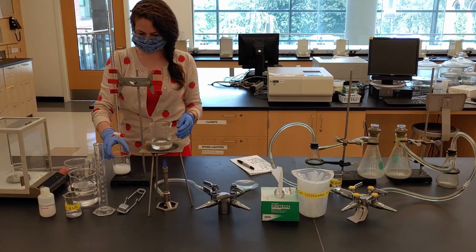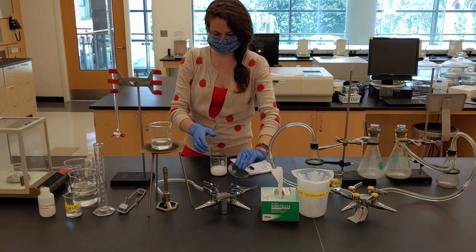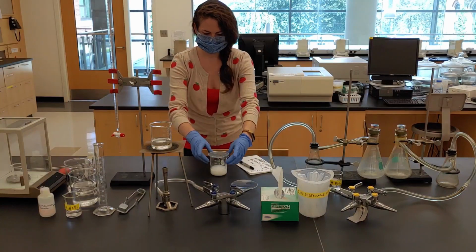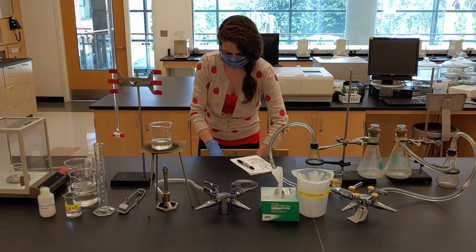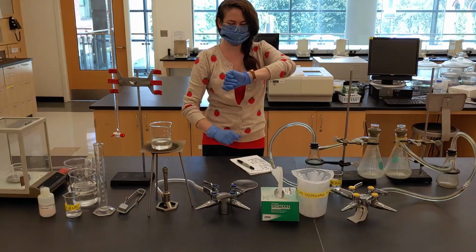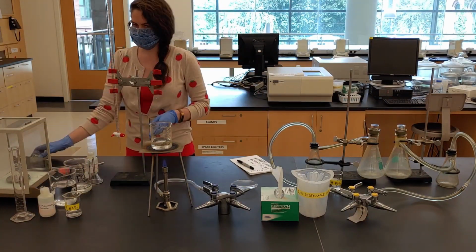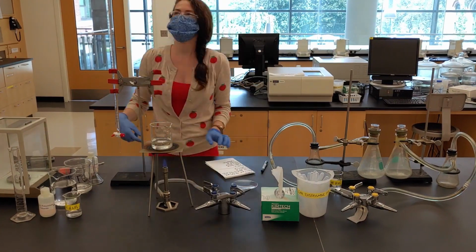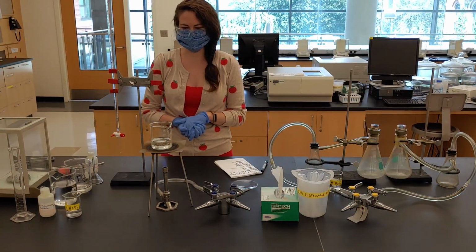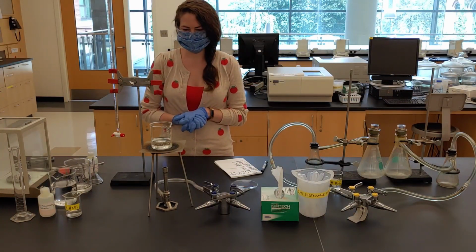Gently swirl the mixture, place a watch glass on top of the beaker, and place it in a drawer, noting the time. Record the final volume for the first trial. This will be the same value as the initial volume for the second trial.